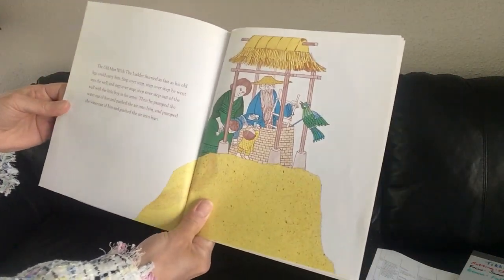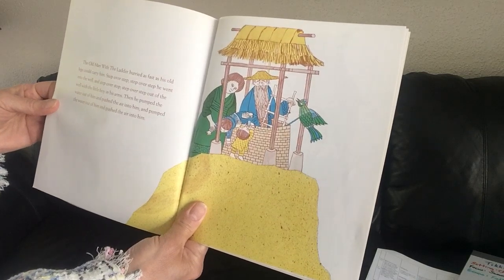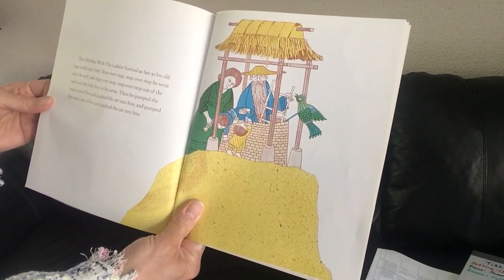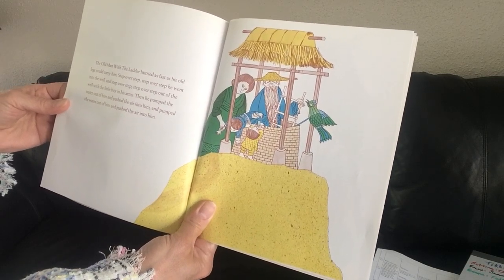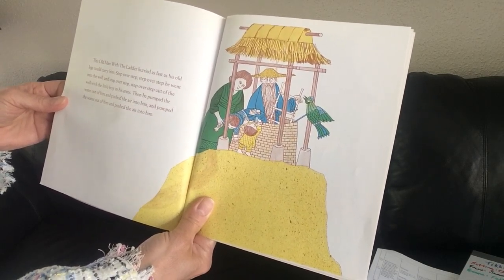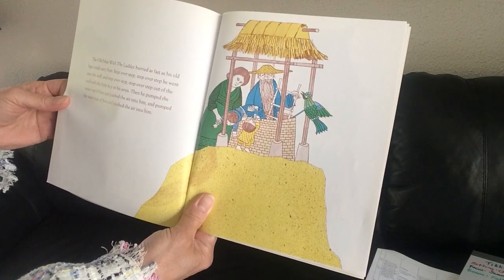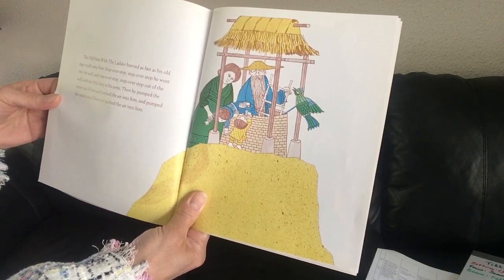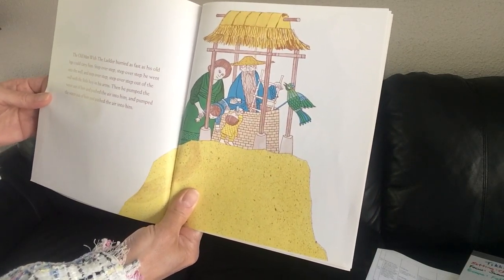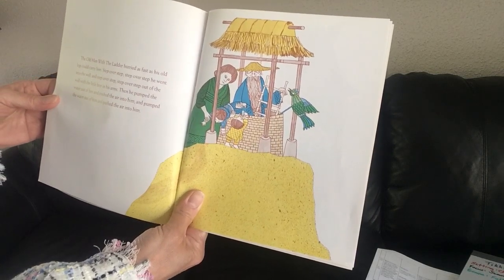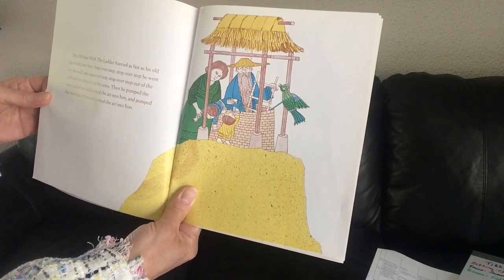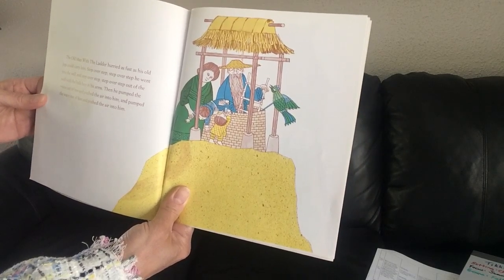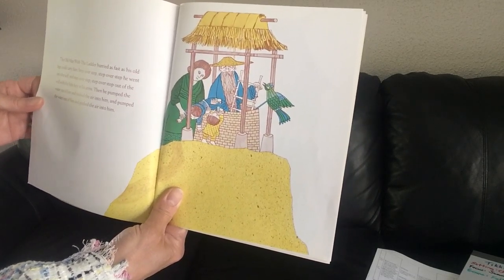The old man with the ladder hurried as fast as his old legs could carry him. Step over step, step over step, he went into the well. And step over step, step over step, out of the well, with the little boy in his arms. Then he pumped the water out of him, and pushed the air into him, and pumped the water out of him, and pushed the air into him.